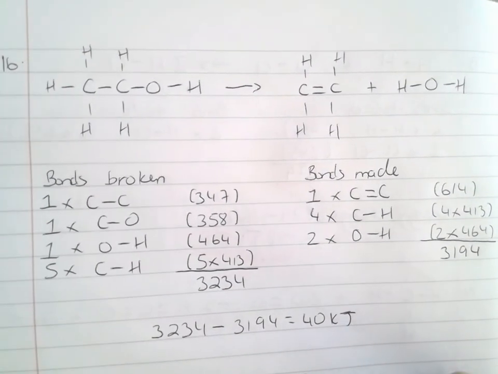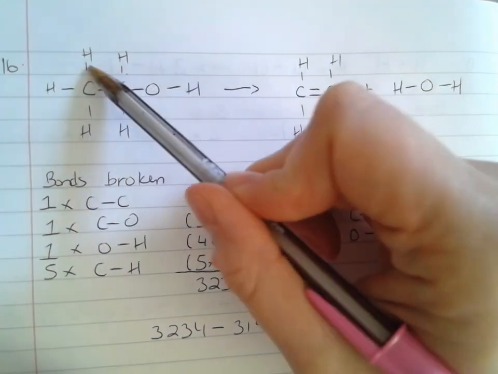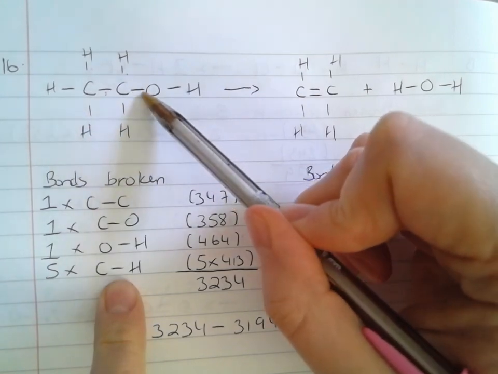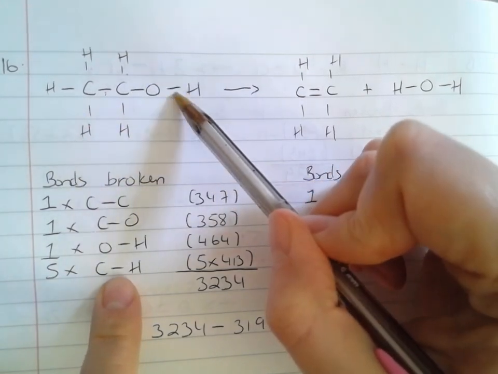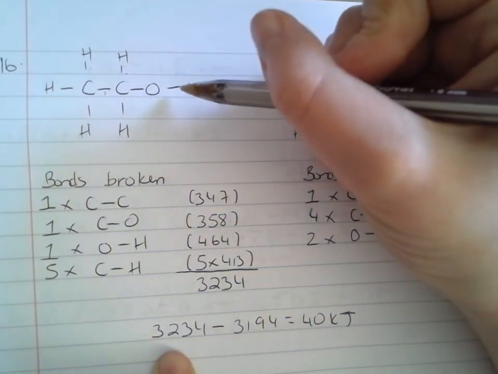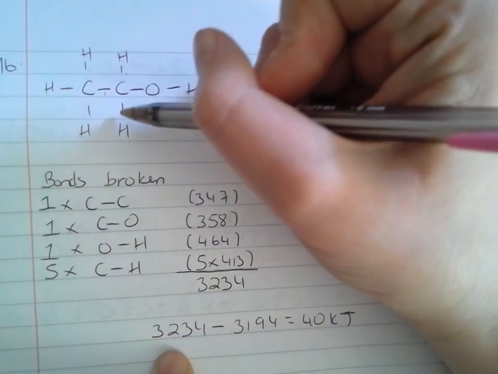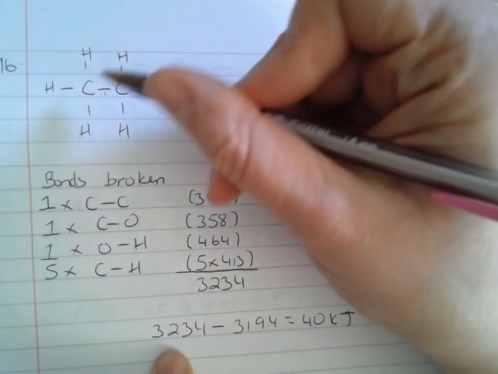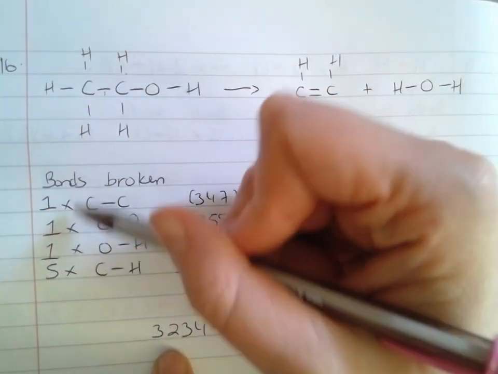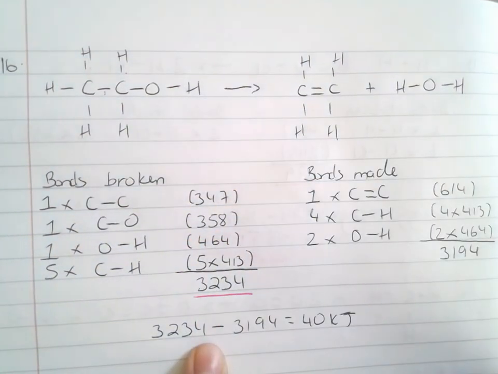If I look at the last one, 16, if I look at all the bonds I need to break on my reactants, I've got a carbon-carbon bond to break. I have got 5 carbon-hydrogen bonds to break. I've got a carbon-oxygen bond to break, and I've got an oxygen-hydrogen bond to break. So to make sure I'm not missing any of those bonds, I'm going to count how many lines I've drawn. So 1, 2, 3, 4, 5, 6, 7, 8. Those 8 lines represent the 8 bonds. And then when I check here, 1, 2, 3, and 5 is 8. All of those bonds have been accounted for, and I get a total value of 3234.